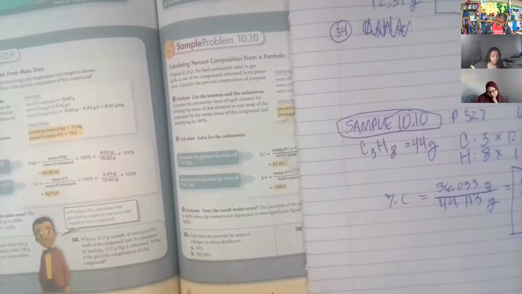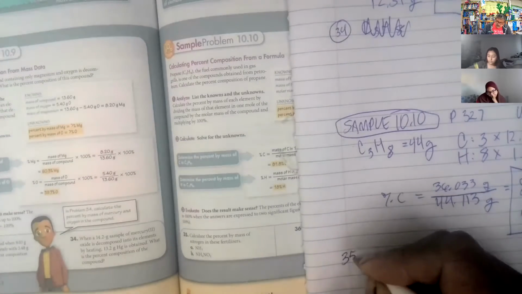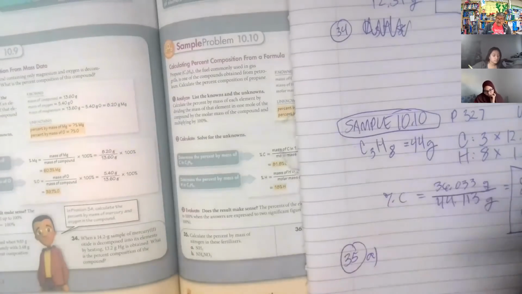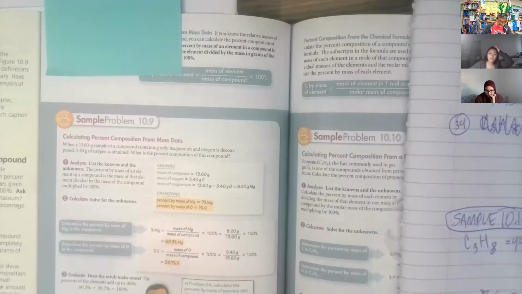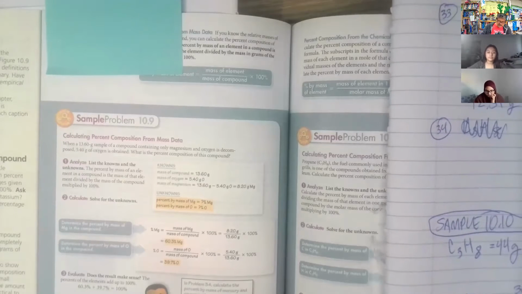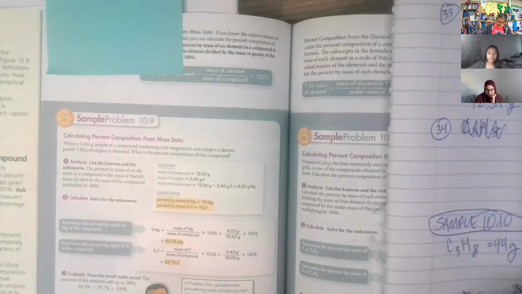Let's do 35A. 35 has 2 parts, A and B. Let's go to A. What's 35A say? Calculate the percent of mass of nitrogen in these fertilizers. All right. You have NH3, and we want to know what the percent nitrogen is.